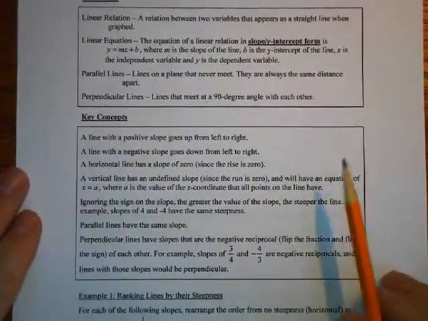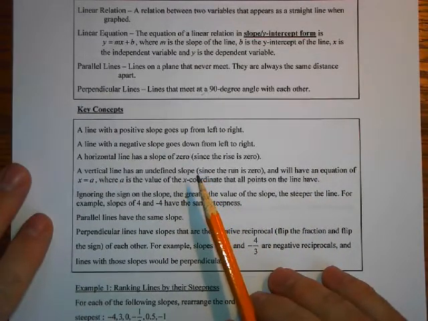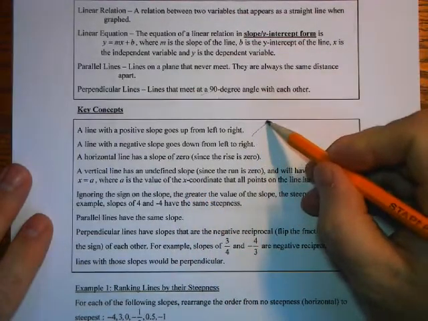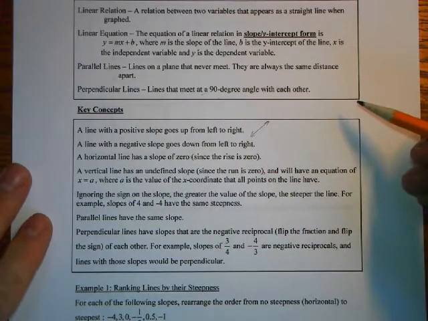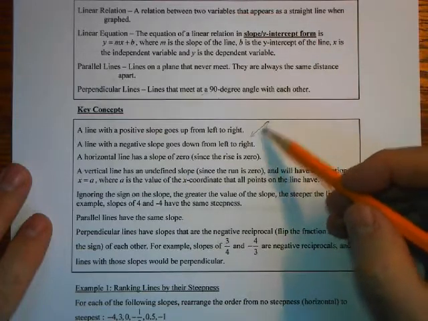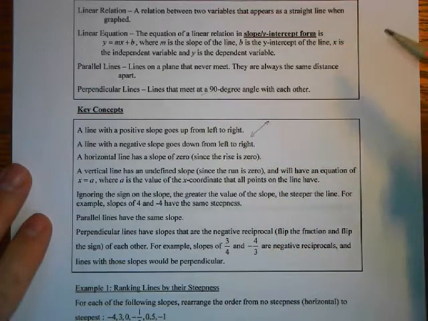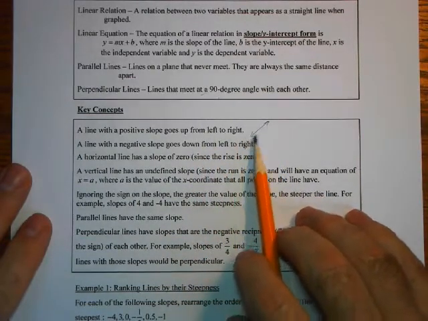Okay, some concepts here. A line with a positive slope goes up from left to right, so it would be going in this direction. It's not enough to say the line goes up, because the direction you're going along the line is important. If I didn't say left to right, I could say this line's going down, or somebody else could say it's going up. So if you're always thinking left to right, it's either going up or it's going down.